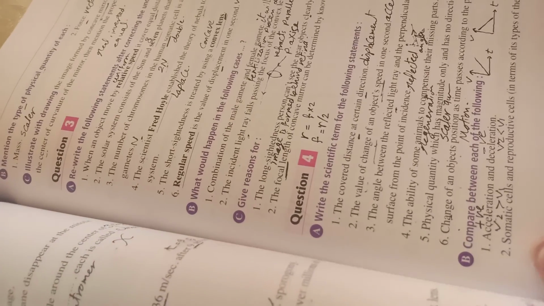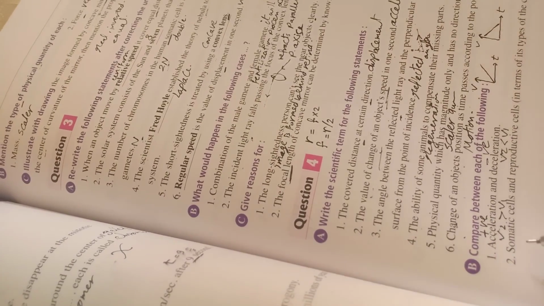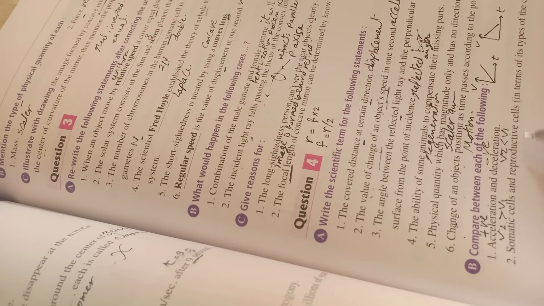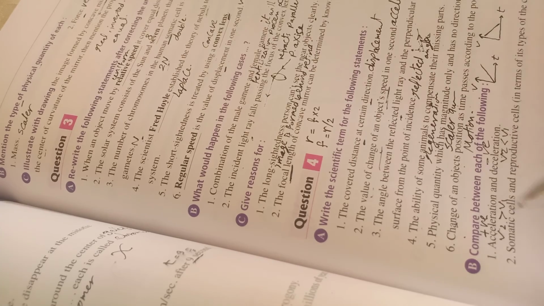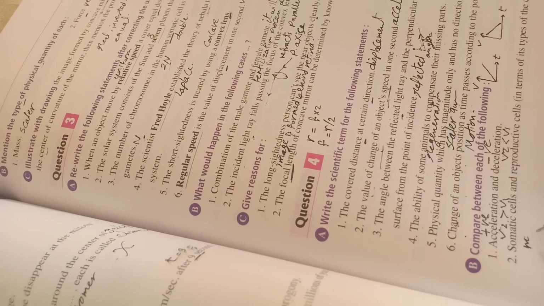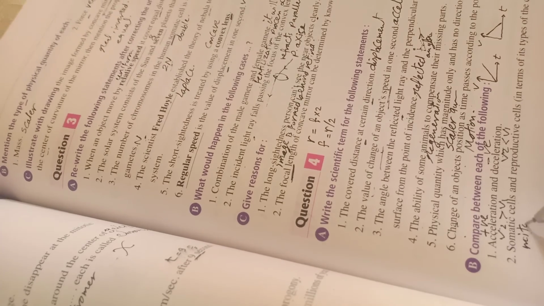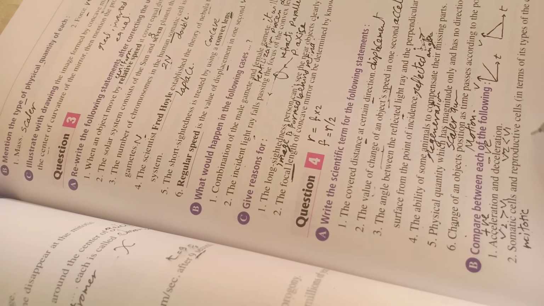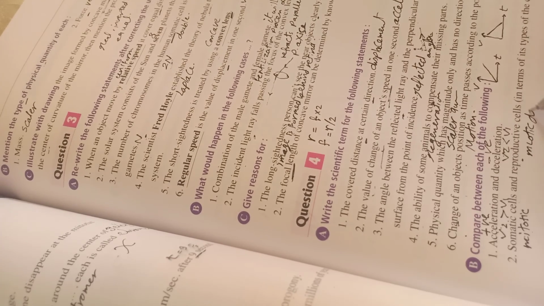Okay. The last is the question in the test. Somatic cells and reproductive cells in terms of their type of cell division. The somatic cell is formed by mitotic division. But the reproductive cell is formed by meiotic division.